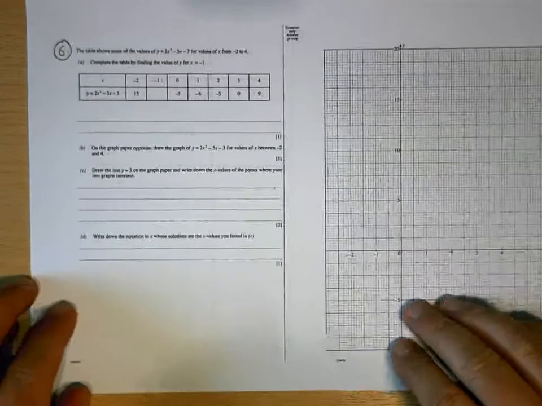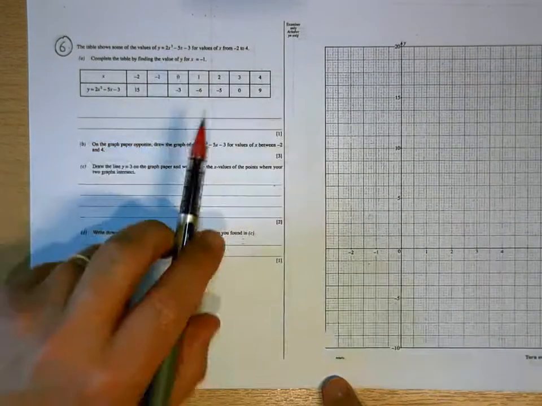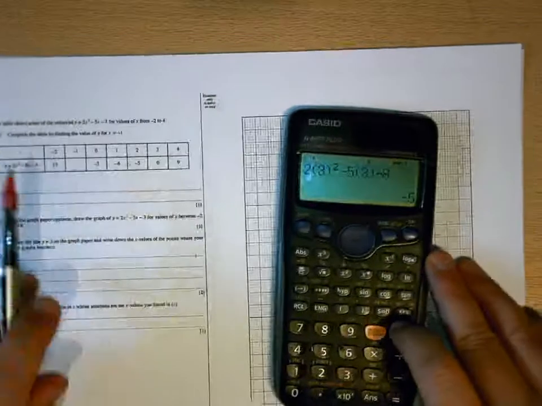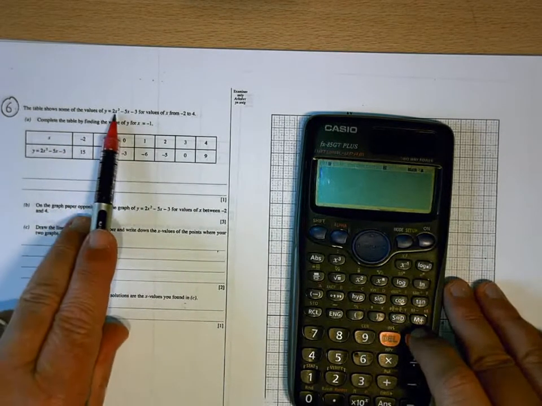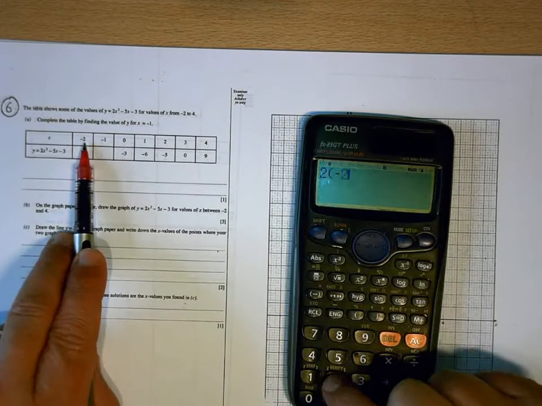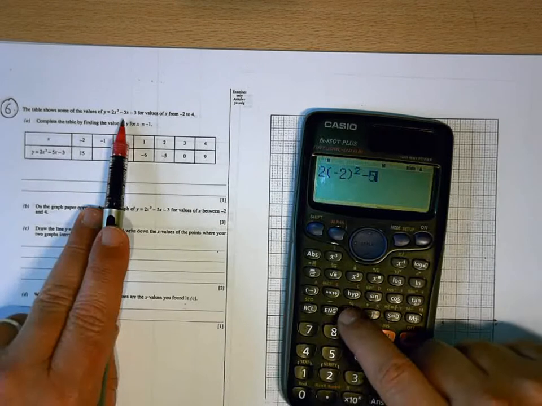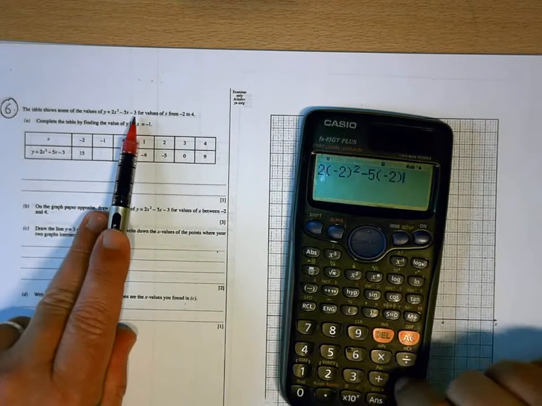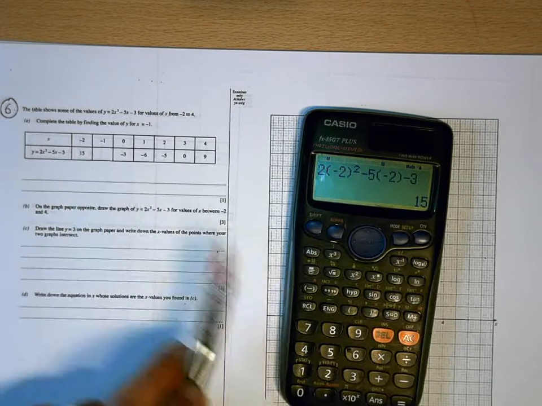Okay, question 6. It's an x squared graph, so it's going to be either a smiley or a sad smile. Let's get our calculator going again. Do the test. So here's our function, so it's going to be 2 open bracket negative 2 squared, take 5, and instead of the x, open bracket negative 2, take 3, and hopefully that will equal 15. Yes, it does. So I know that I'm putting it in correctly into my calculator.